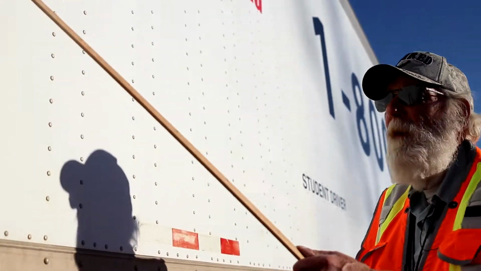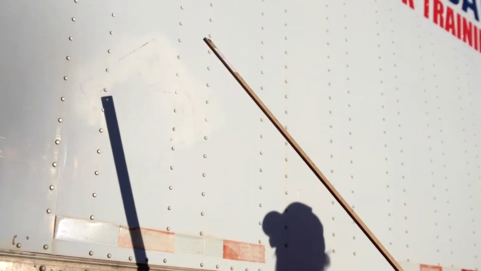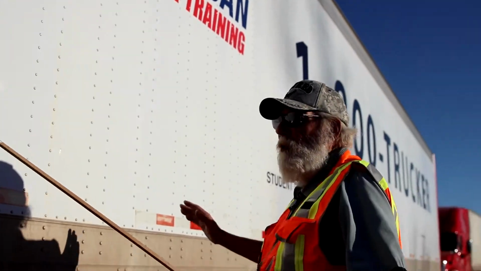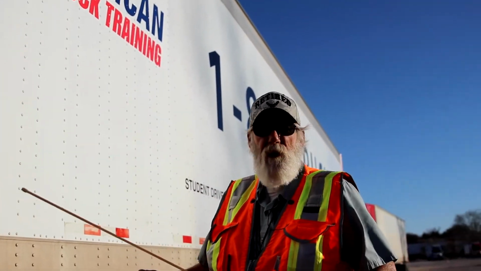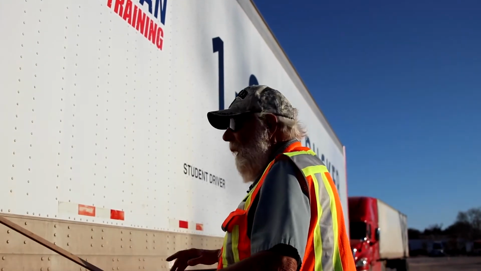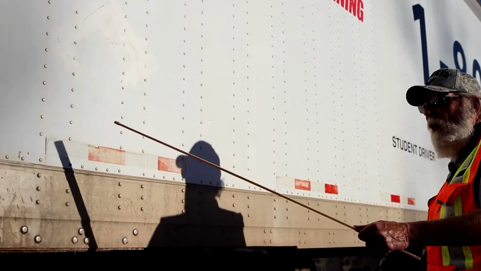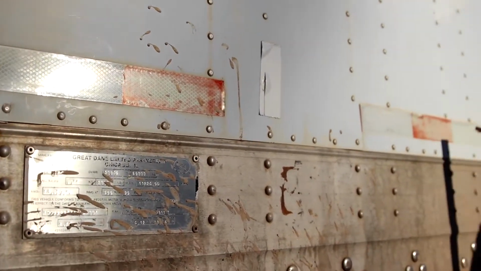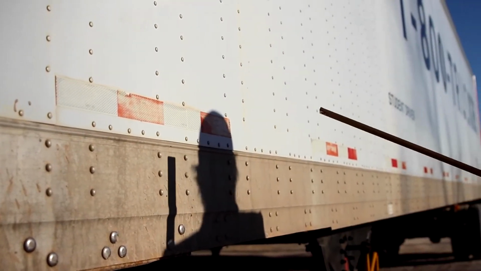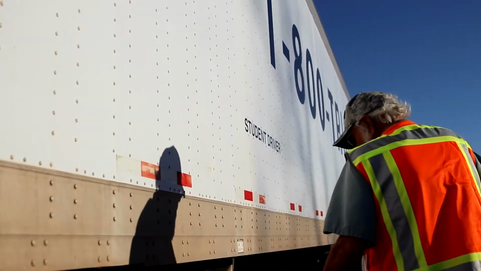Then go to your sidewall. Sidewall of my trailer is not damaged or broken, no holes, no excessive rivets missing, no bulges. And the side of my trailer must be covered in at least 50% of DOT tape. 50% minimum. Moving on back.